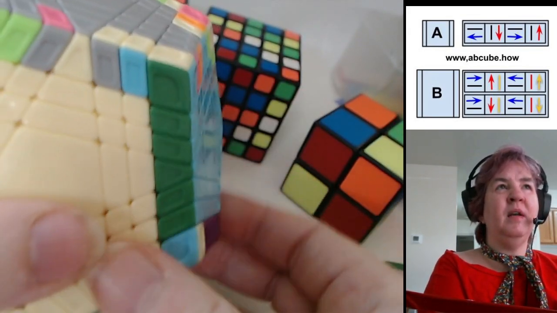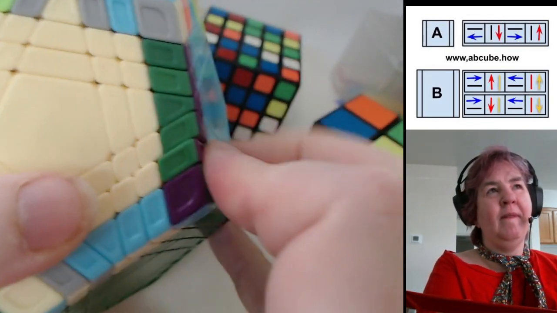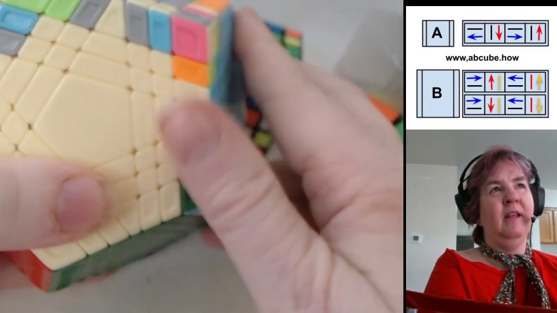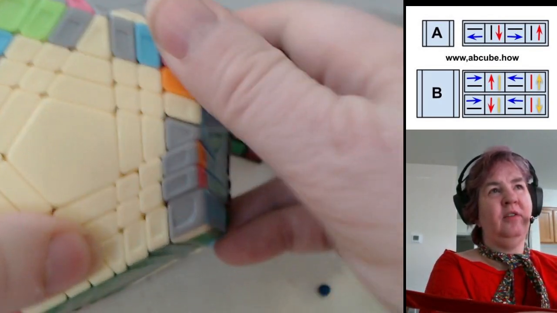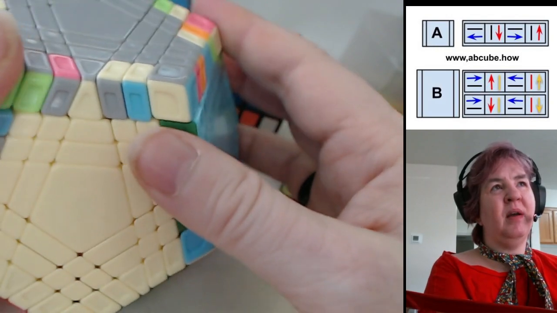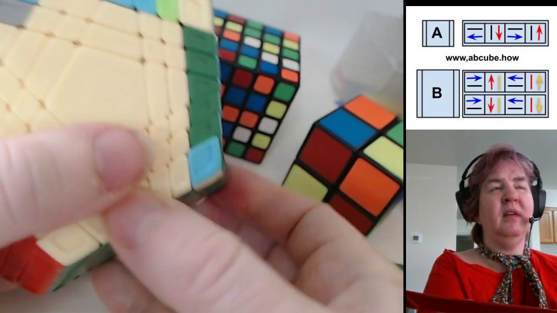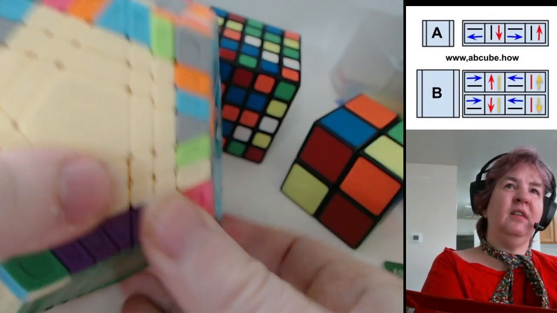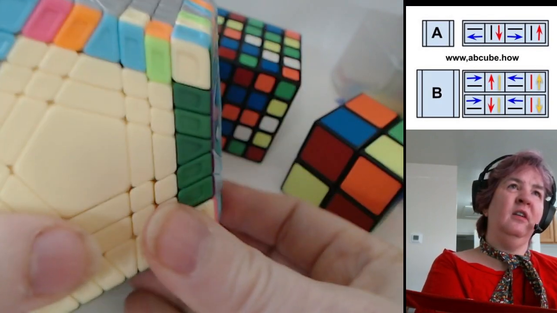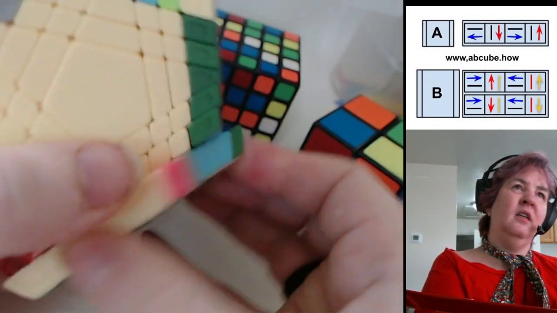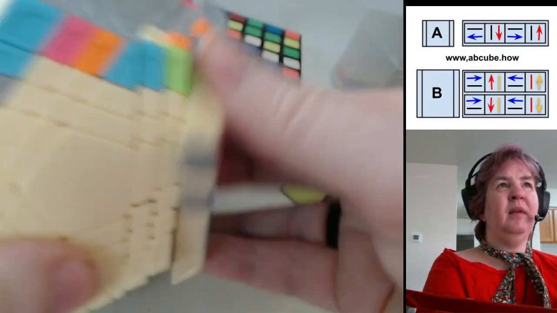Up, down, and up. That's 1. That's 2. That's 3. That's 4. And when it's the way I want it, I slide it out of the way to protect it, and continue with the next one that can twist to finish my 6 set. That's 5 and 6. Leaves the rest of the cube the way it was when I started.